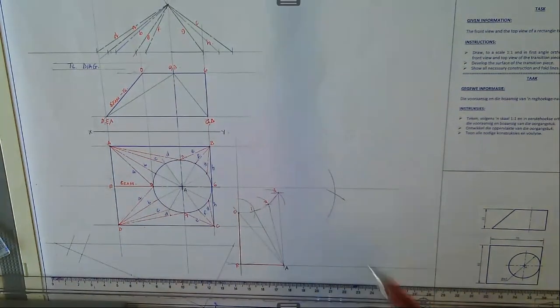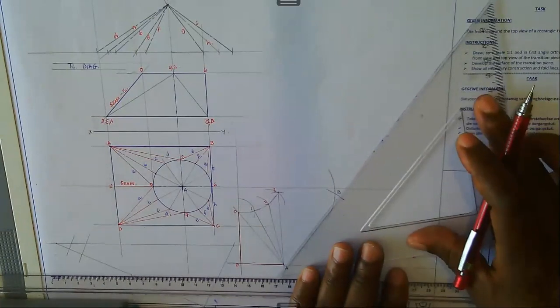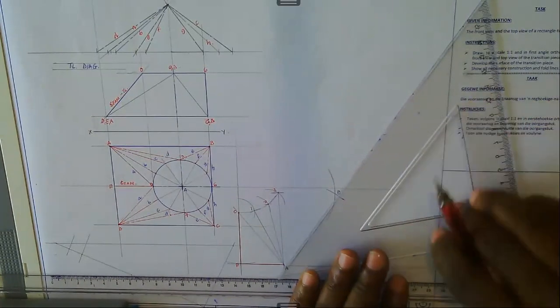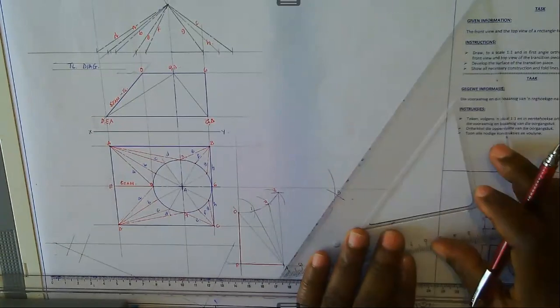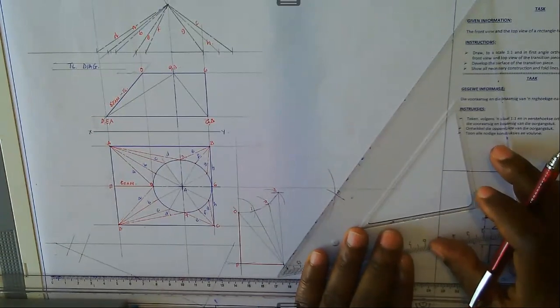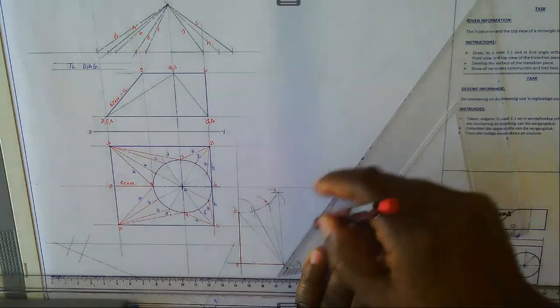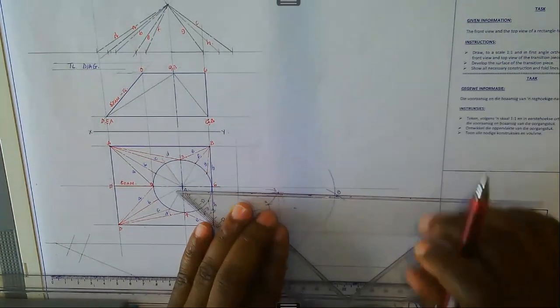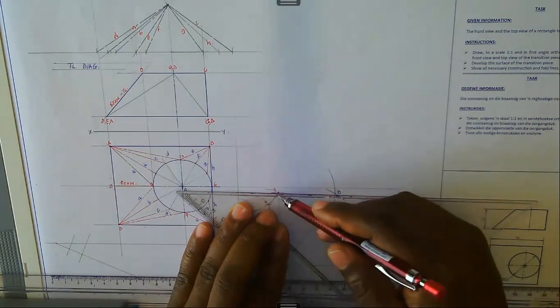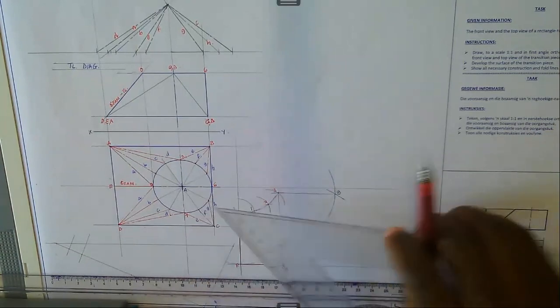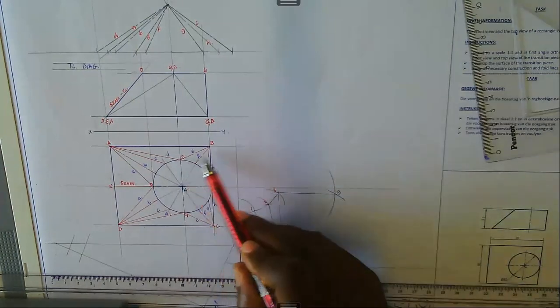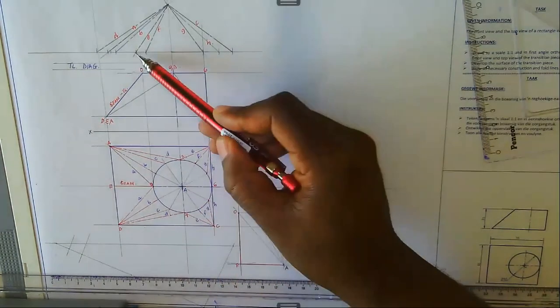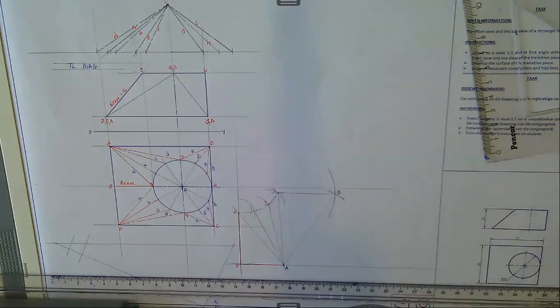You establish point B. B is now connected to point A. You also put this one. So we have got 3 to B, which is your E. And this can be outlined like that.